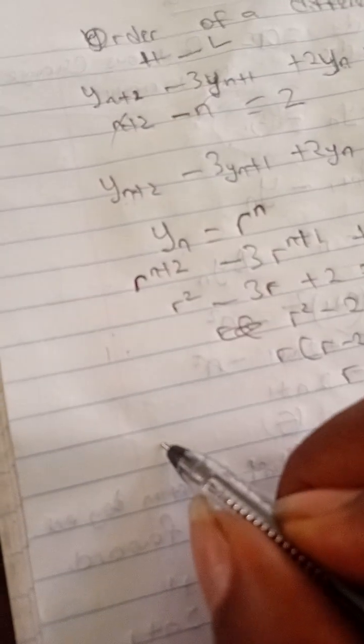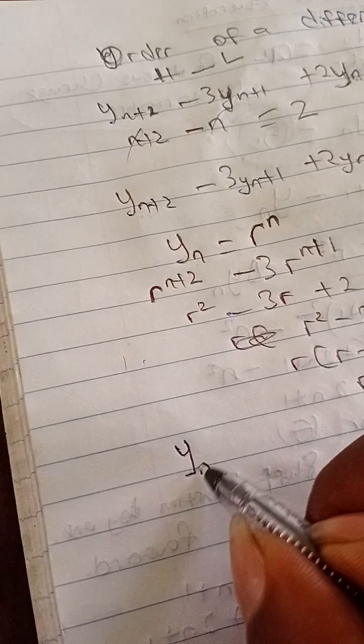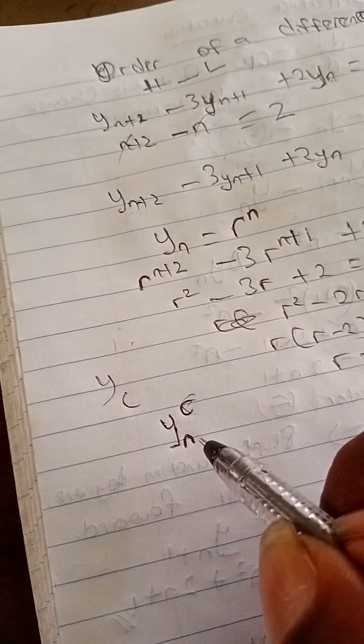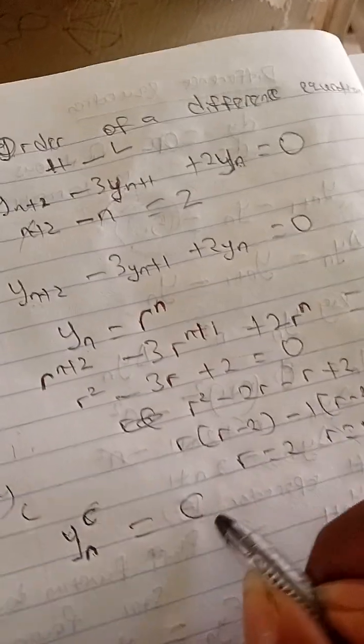So now if we want to solve, write our complementary solution. You know, unlike ODE, where we say yc, this one we can say yn raised power c. If you want to write the particular solution, we say yn raised power p. So our complementary solution now will give us c1.